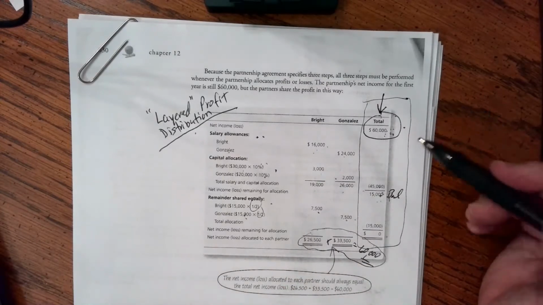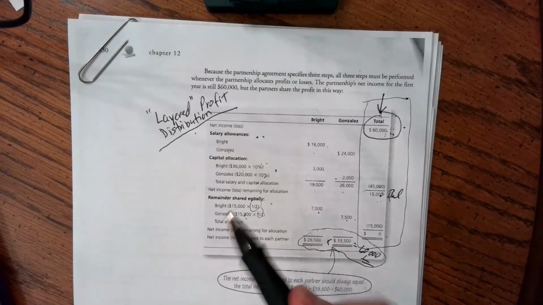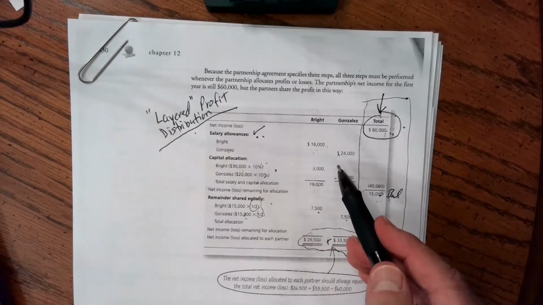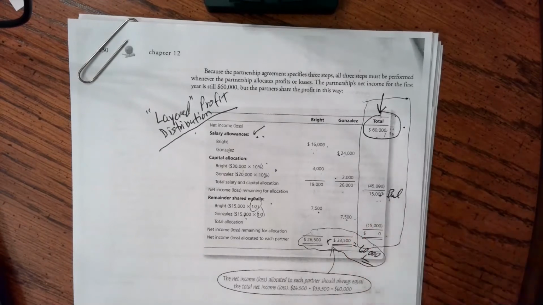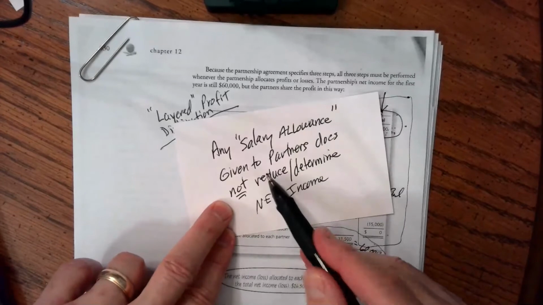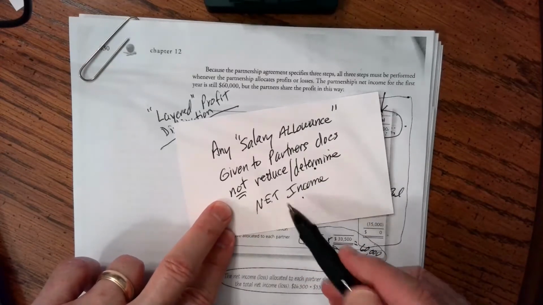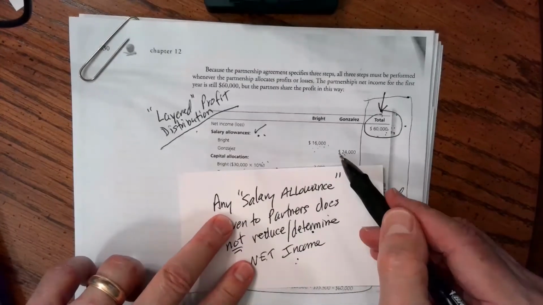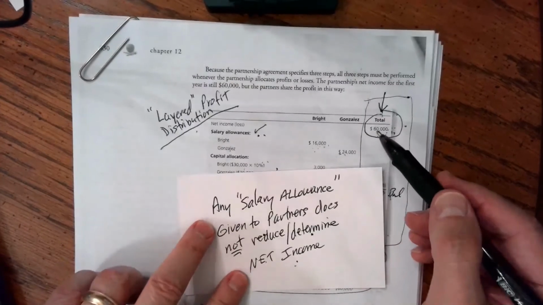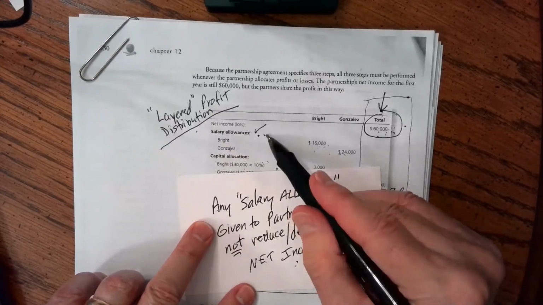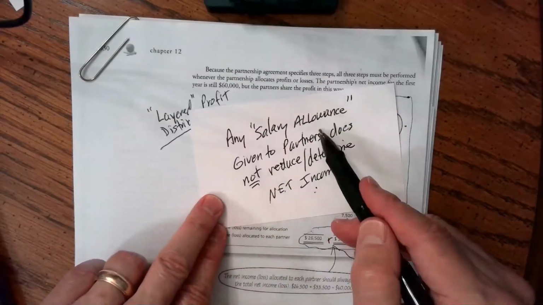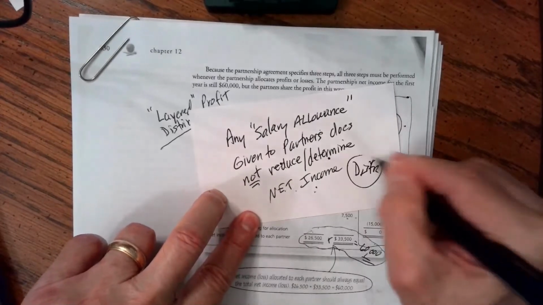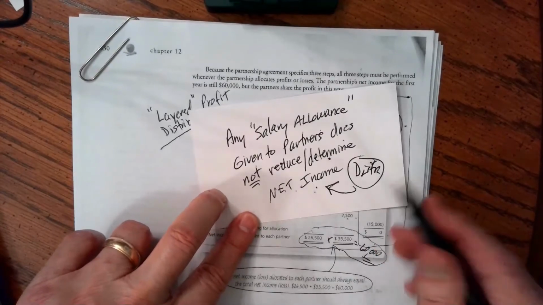Now, one comment about a layered distribution like this: if there is any salary allowance given to partners, this salary allowance is not an expense that determines net income. Any salary allowance given to partners does not reduce or determine net income. It's simply a distribution of that net income. In other words, this is not a salary expense we'd see in a normal business that reduces net income. So the net income that's shown for the partnership is before any salary allowances. Again, those salary allowances don't determine net income. They're a distribution of some portion of net income according to a set formula.